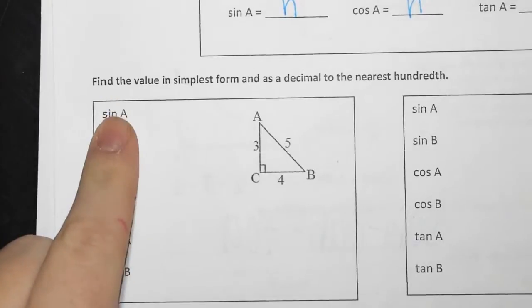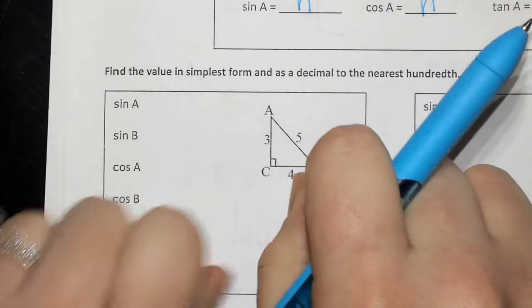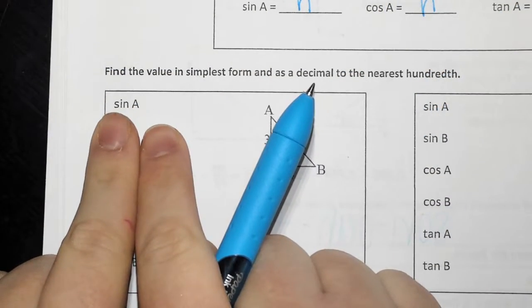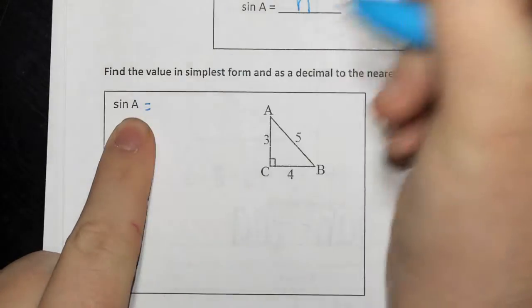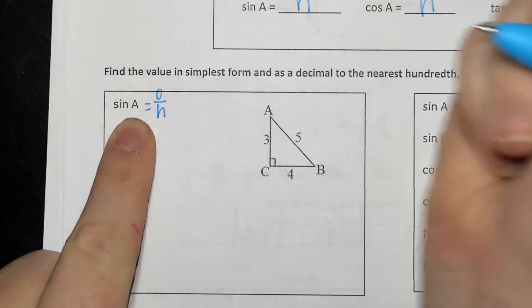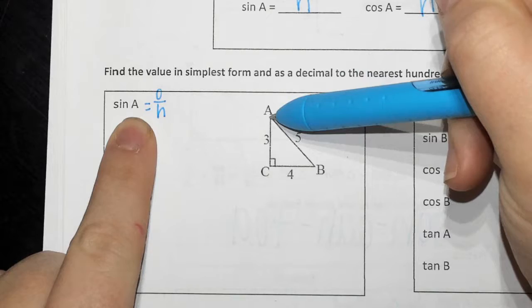So, starting right here. Don't read these instructions right now. Follow my instructions. Sine of A. Let's set up the trig ratio. So, sine is opposite over hypotenuse. O divided by H. Well, from A, what's opposite?